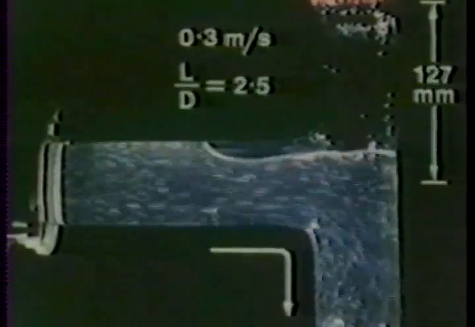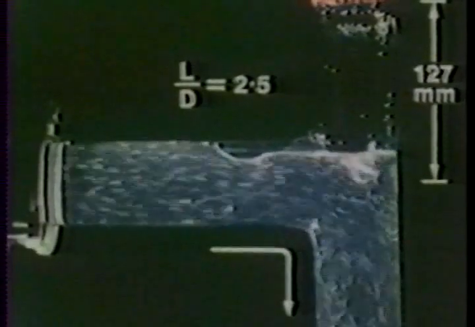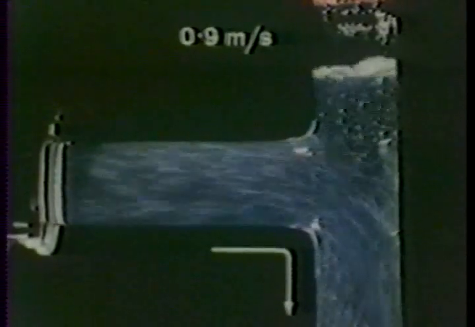Sequence 12 represents a vertical blanked pocket of 127 millimeters depth, and immediately one can see that trapped air bubbles have created a very difficult cleaning problem. At 0.9 meters per second, there is still inadequate cleaning, and even at 1.5 meters per second it can be shown that flow, and thus chemical solutions, do not reach the top of the blanked pocket. Under these conditions, effective CIP is impossible.